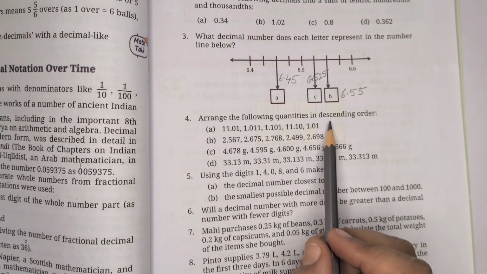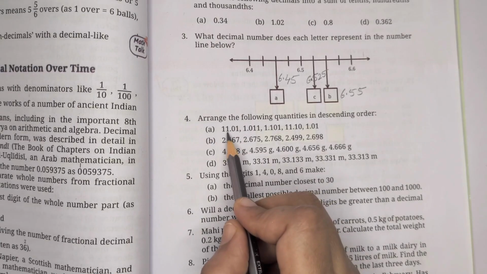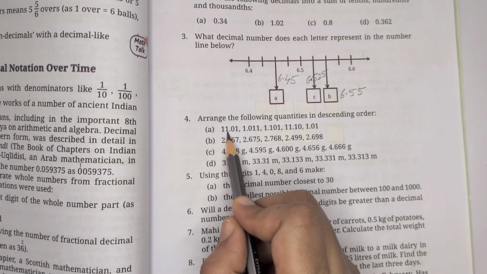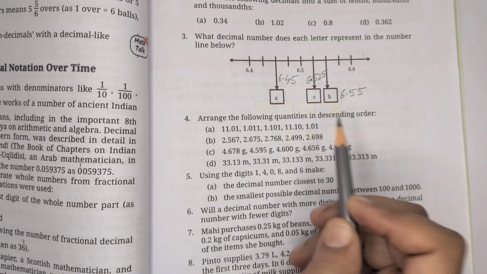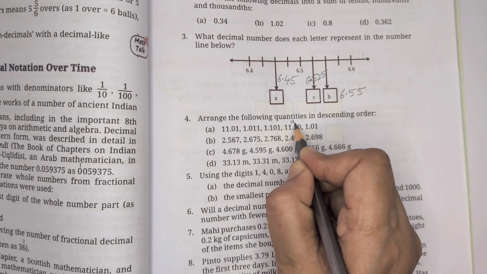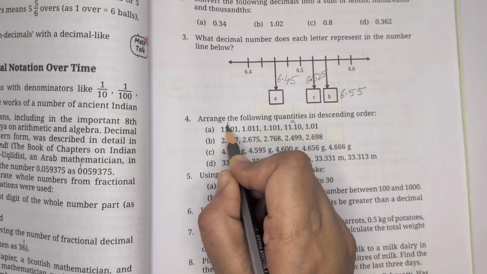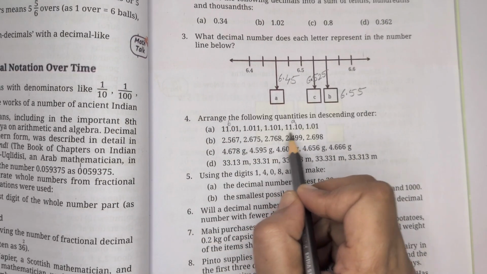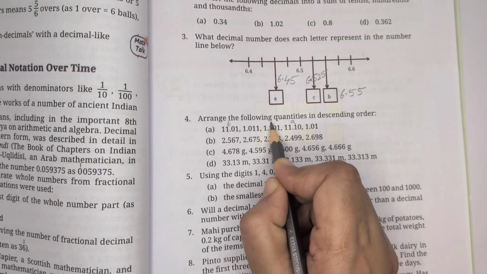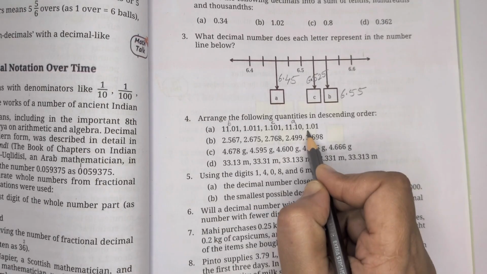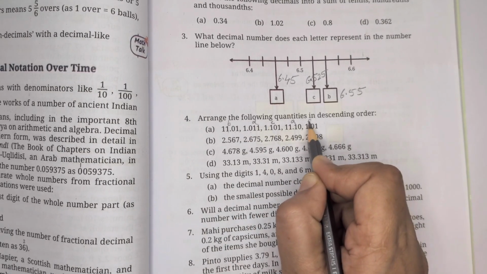Arrange the following quantities in descending order. Descending means big to small. Look at the whole number part. Here 11, 11.01, 11.1, 10th place. So this is the biggest one. Then this will come. After that, these all with 1. 1.1 is here, so that is the third one. Then 1.0101. This is the fourth one. Next it will come.